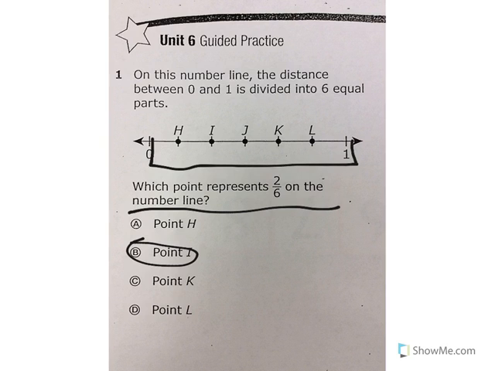Then each one of our little lines, I would bring down and separate my long rectangle and make it into a strip diagram. So for 2/6, I just shade in 2 of them. That's 1. That's 2. So you can see 2/6 meets right there at I.